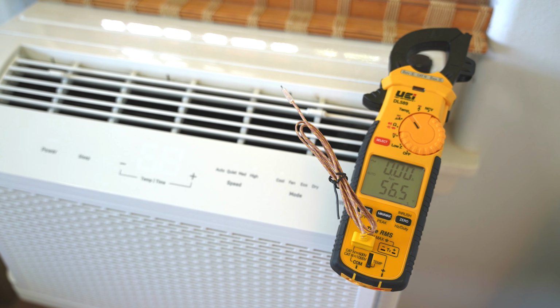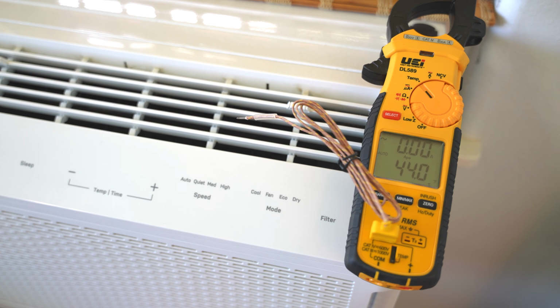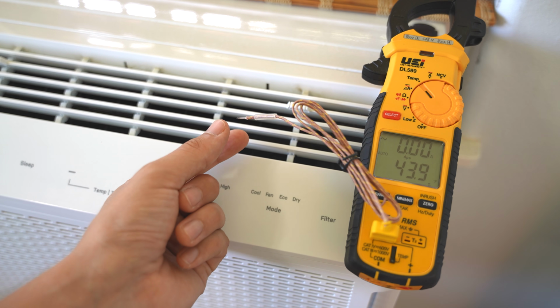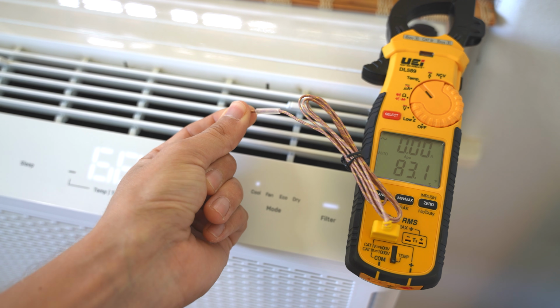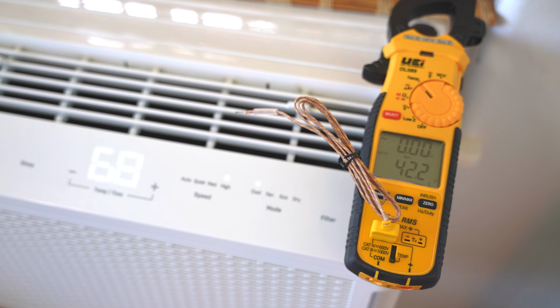Okay, so my compressor kicked in and the temperature is starting to drop. I like using the temperature probes with the multimeter because they're super sensitive. So if I grab this with my fingers, look how fast the temperature changes. So I'm going to go ahead and let it run for a while to allow the temperature to stabilize.